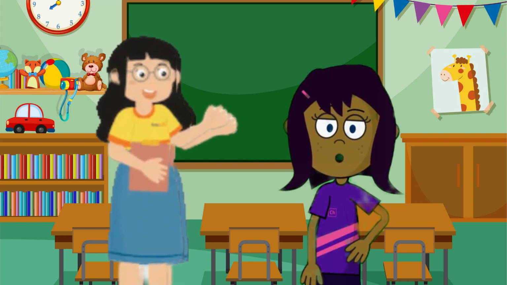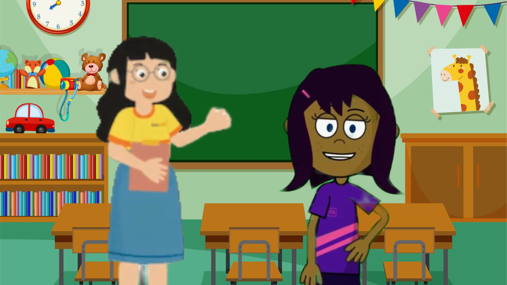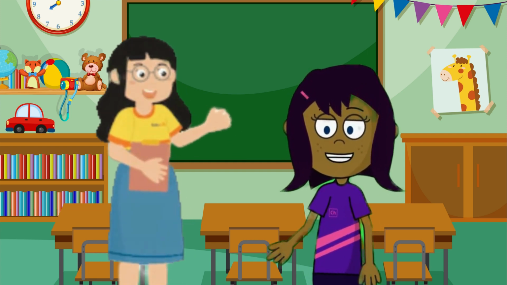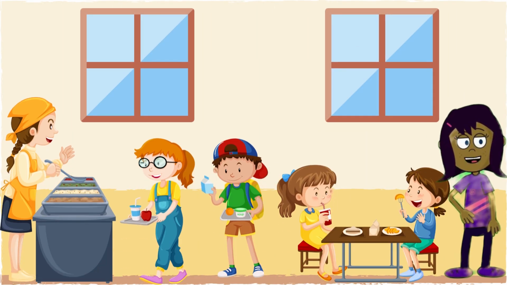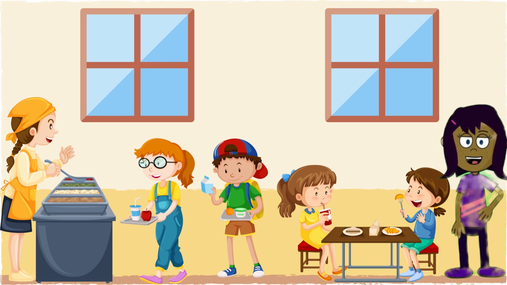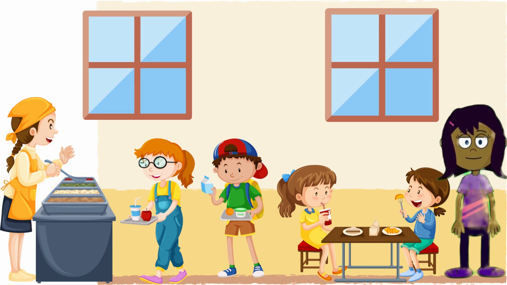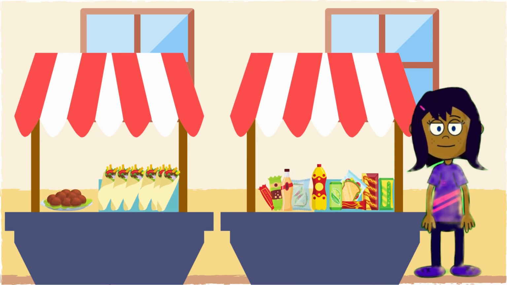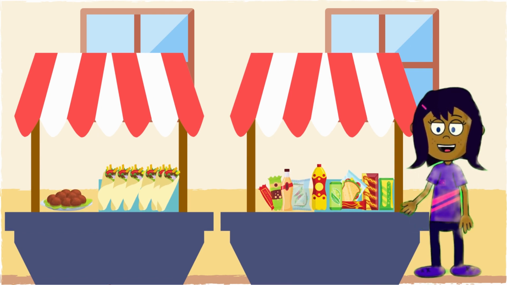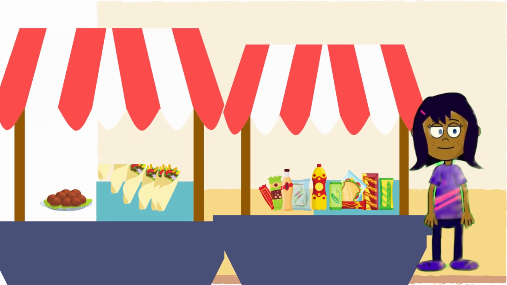This is Mrs. Ruby. She is my teacher. She teaches math. This is our school canteen. There are many students there. I like to be here when it is break time. There are also some snacks available at the food stand. I like to buy a sandwich and a bottle of water.